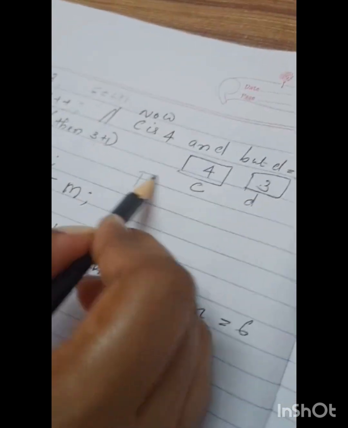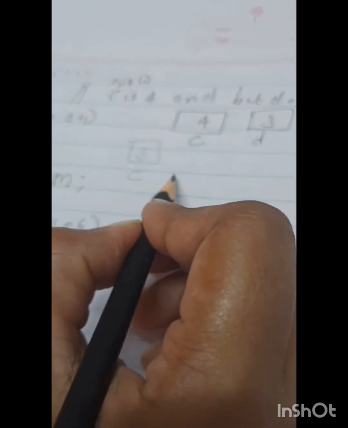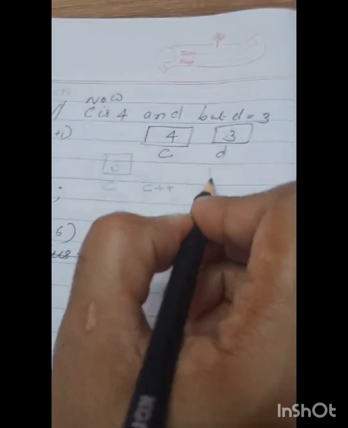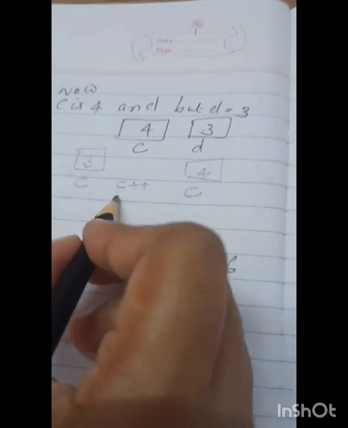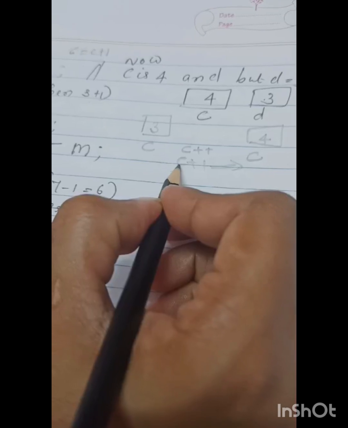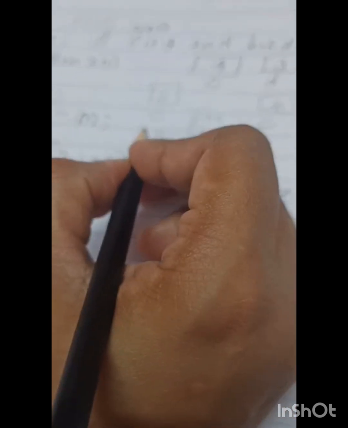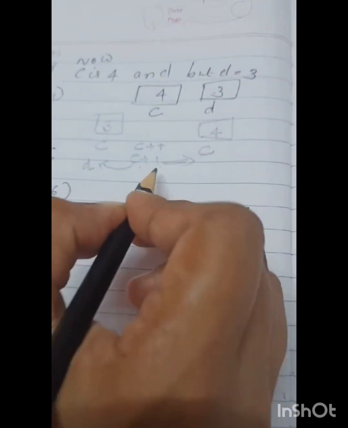So what happens in the memory? Now the value of c is 3. After c plus plus, we get c is equal to 4, c is equal to c plus 1. But this means that first the value is assigned to d and then c is incremented and stored in the memory of c.